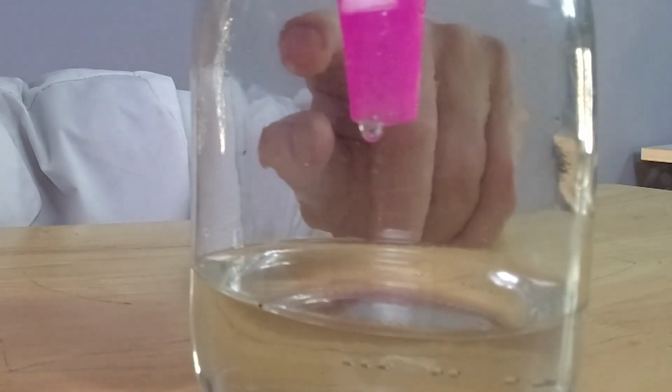So there you have it, a simple experiment that shows us the amazing water cycle.